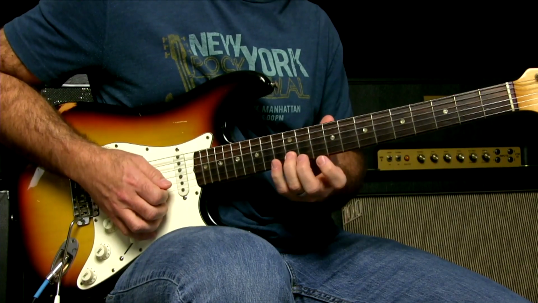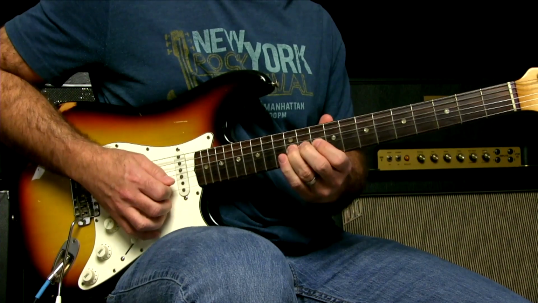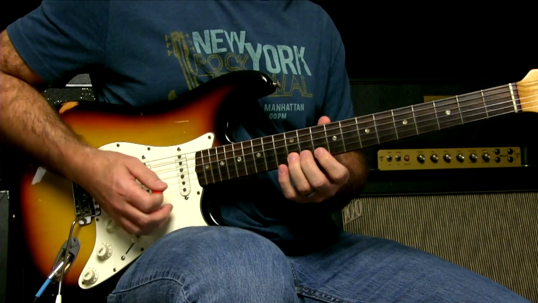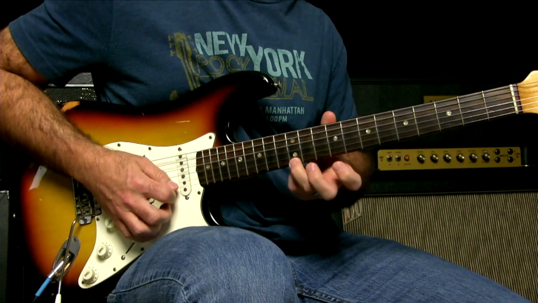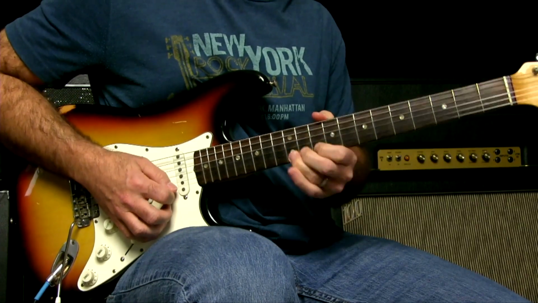Okay, so I could of course play the flatted 3rd and play the regular 3rd, but we usually do it like that. We bend to what we need. And then we have the fourth, and then we have the fifth. And of course we can bend that fifth up to the sixth.